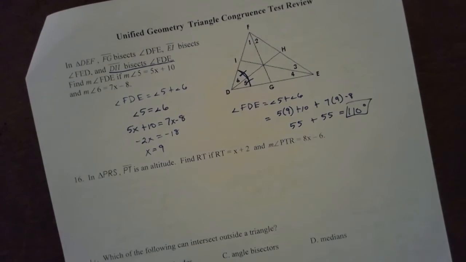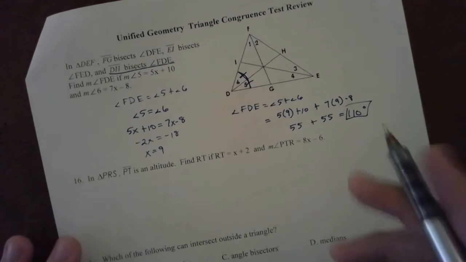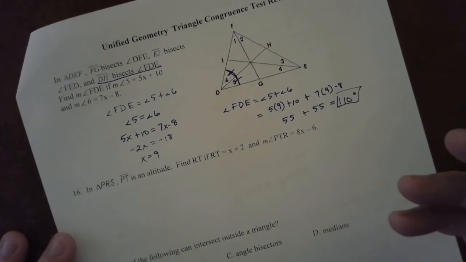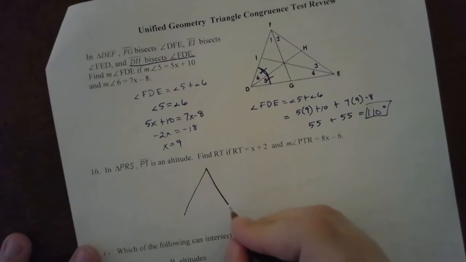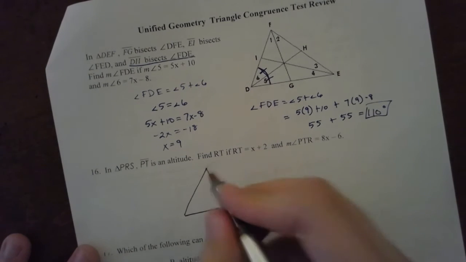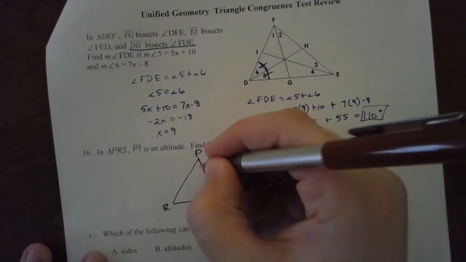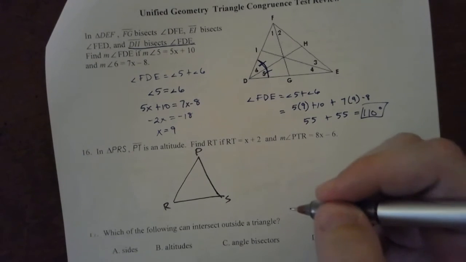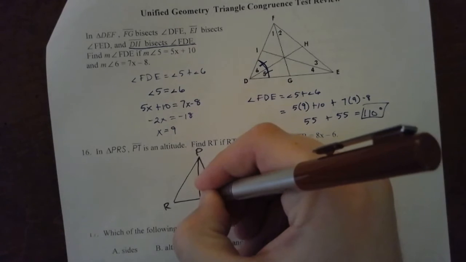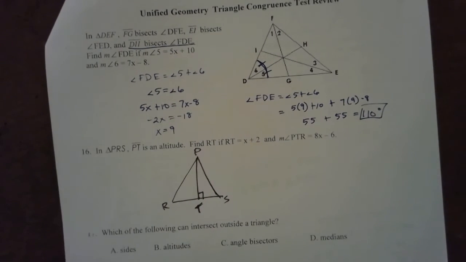All right, let's look at number 16. In triangle PRS, we're told that PT is an altitude. Okay, so we don't have this triangle in front of us, so let's draw it. So we've got a triangle right here. It doesn't really specify what type of triangle, but PRS in that order. And then PT is an altitude. So keep in mind, an altitude starts at a vertex, hits the opposite side, and when it hits, it's going to create a right angle. So something kind of like this. So that's my line PT, that's my altitude.